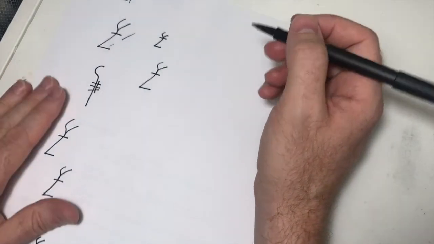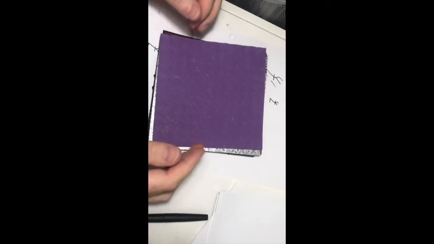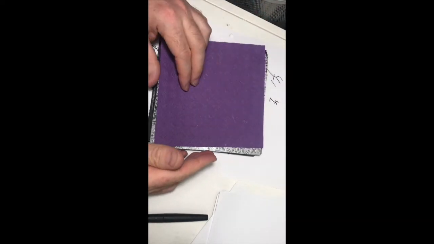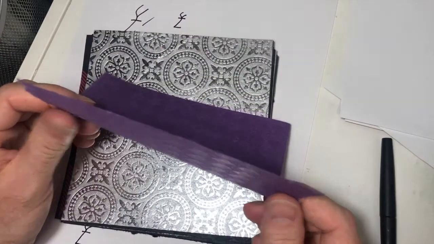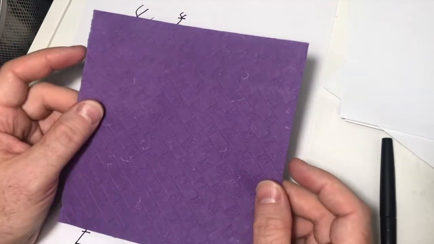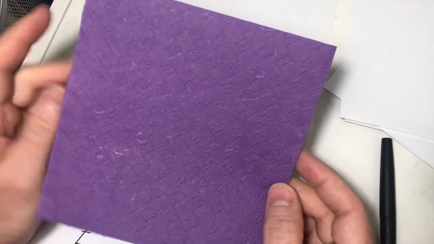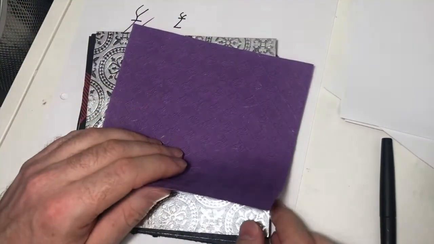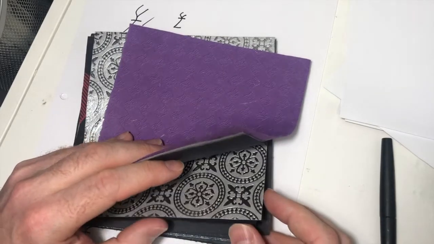So the next step is choosing paper. Here are some paper options. This particular paper is a high quality handmade paper. Not only is it beautiful visually, it has an amazing texture, and it also smells great. But by no means do you have to use high quality paper.